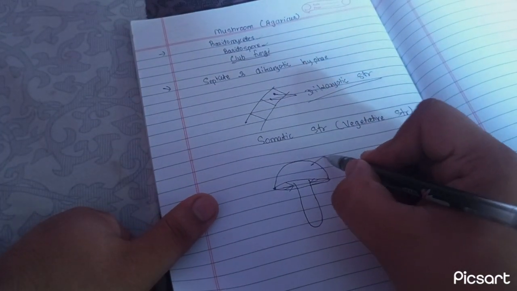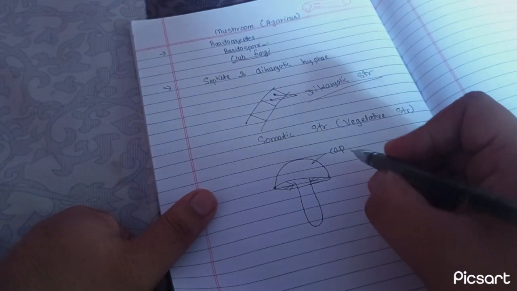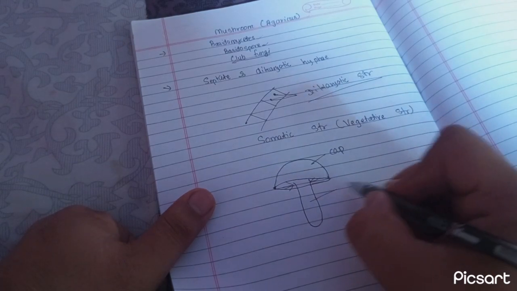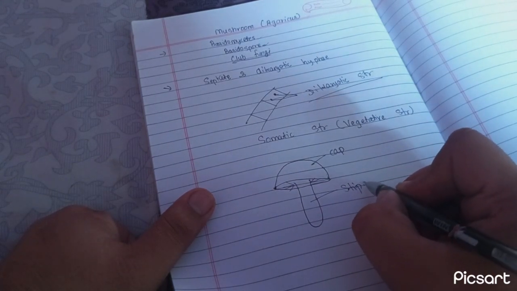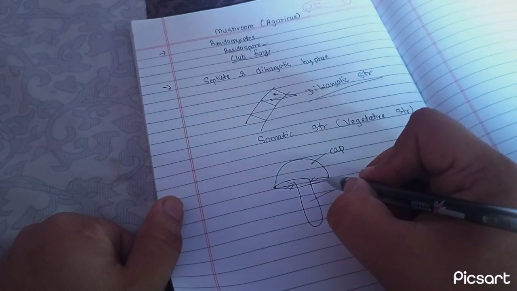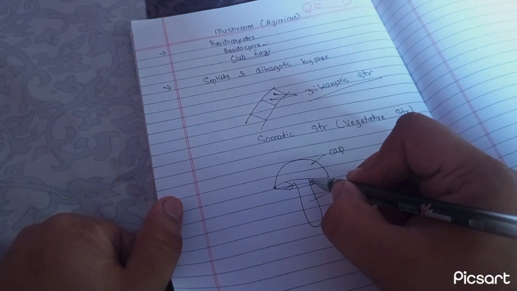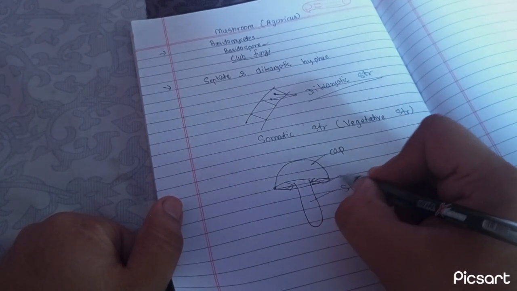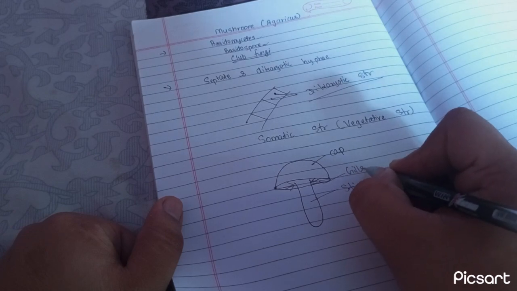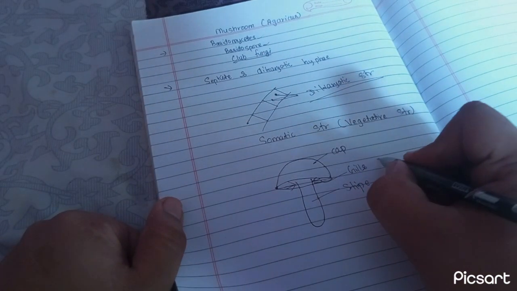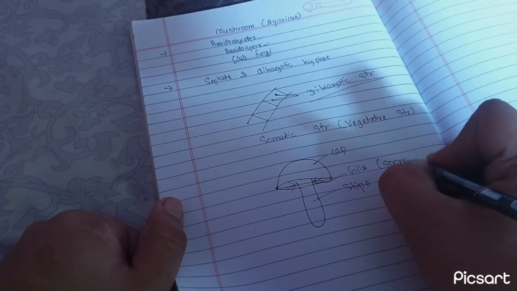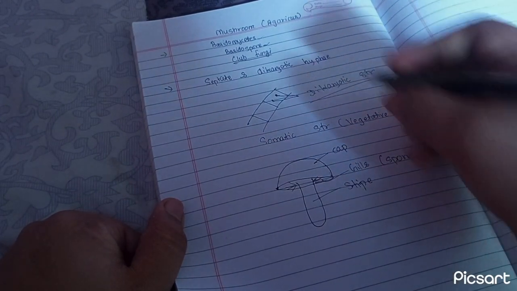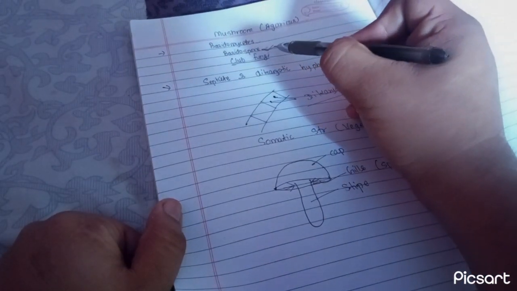This is the cap, and this is the stipe, and this thread-like structure inside the mushroom is known as gills, where spores are present. Which spores? We know that basidiospores.